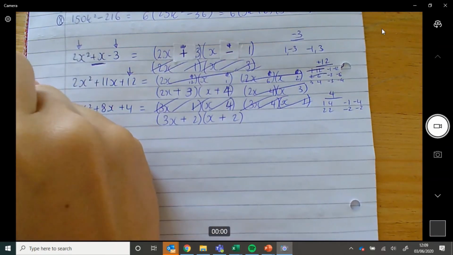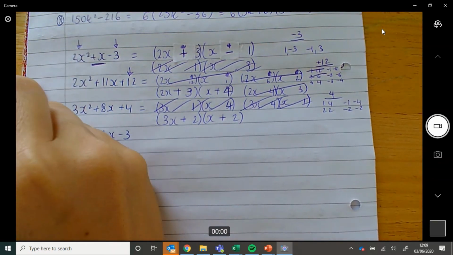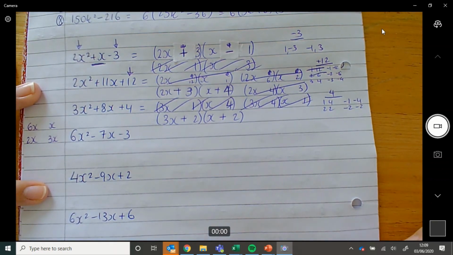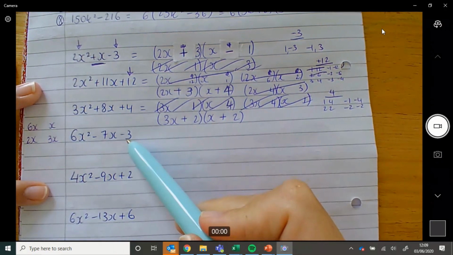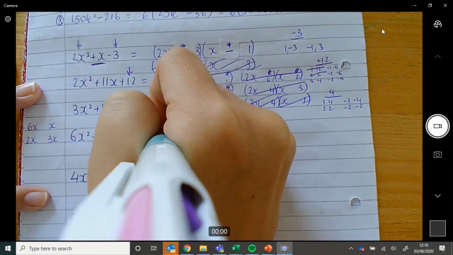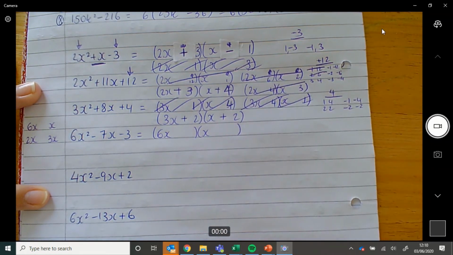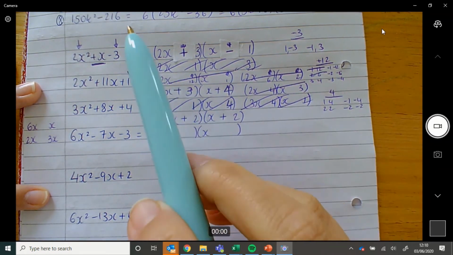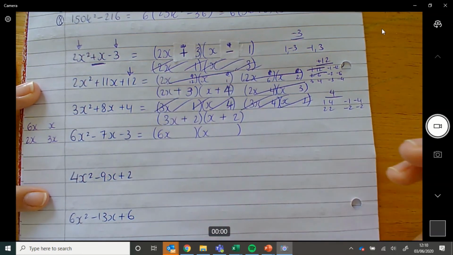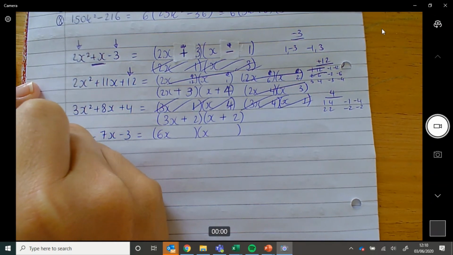I could make 6 by having 6x in one bracket and x in another. I could make it by having 2x in one bracket and 3x in another, and that's without even thinking about what happens with this final term here. So I'm going to do it in lots of different ways. Let's start by having 6x in one bracket and x in another. Now I need to think about position 3. What do I multiply to get -3? It's either 1 and -3 or -1 and 3.